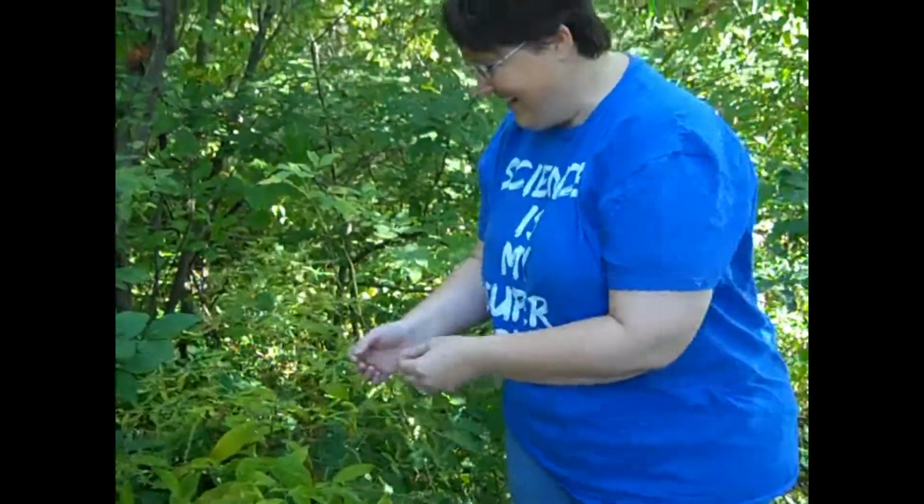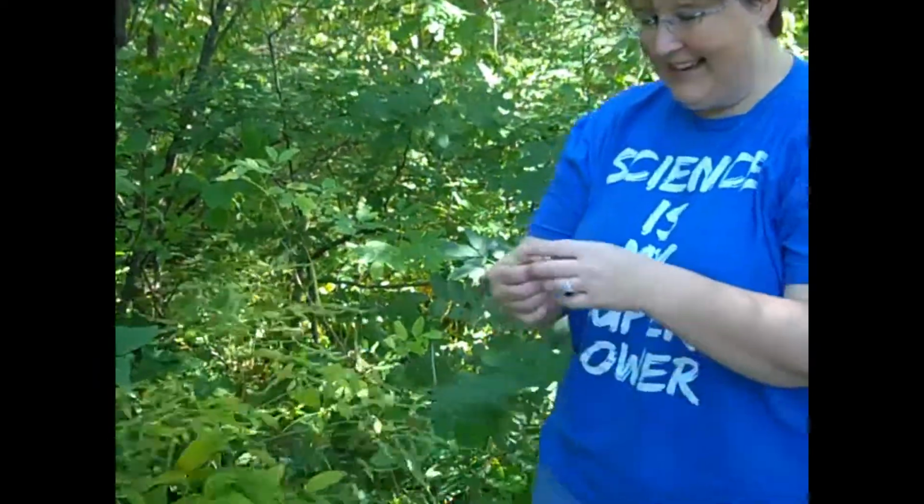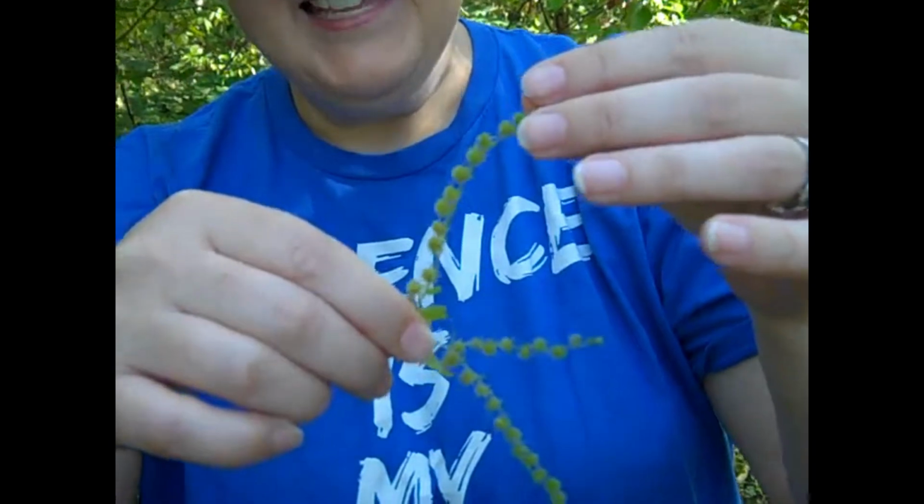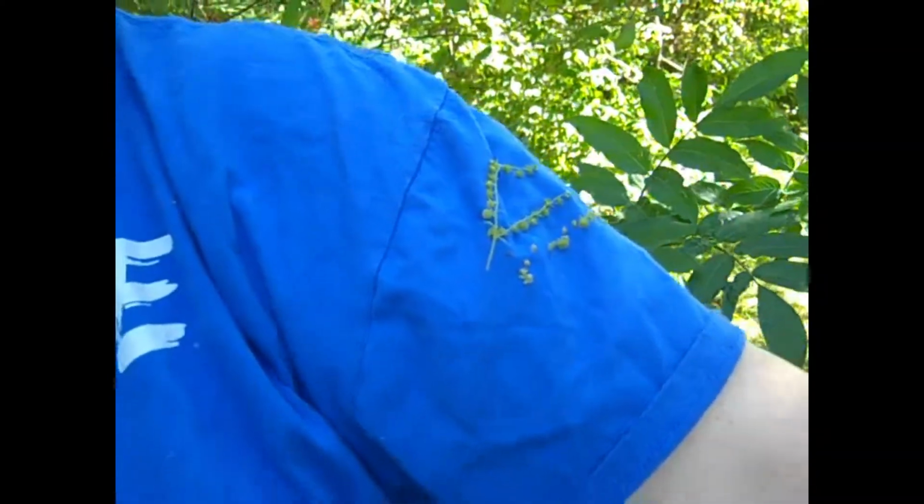A lot of plants in Iowa have different ways of dispersing their seeds. So this one here is just a little weed. We're out here at Scott County Park. This is just some random weed at Scott County Park, and it's gone to seed, and here are the little seeds, and this has little burrs on it. So take a look at what happens. It sticks to my shirt, and the seeds will stay with me.